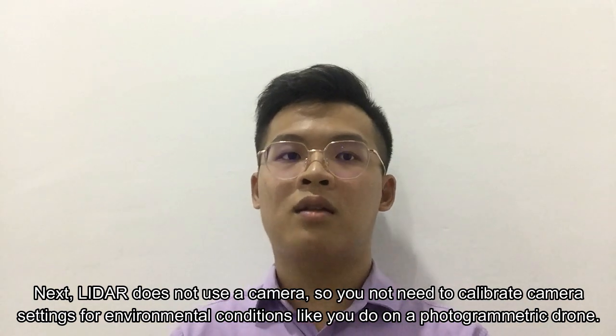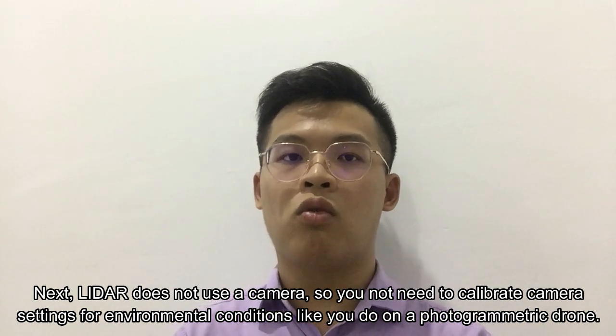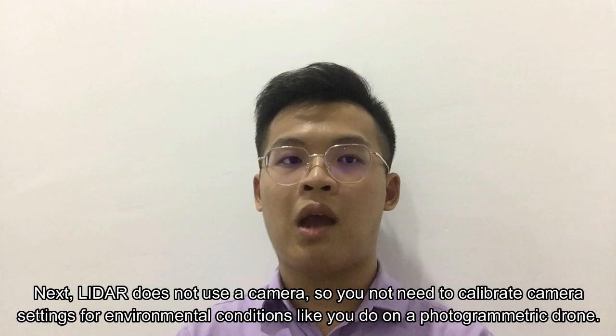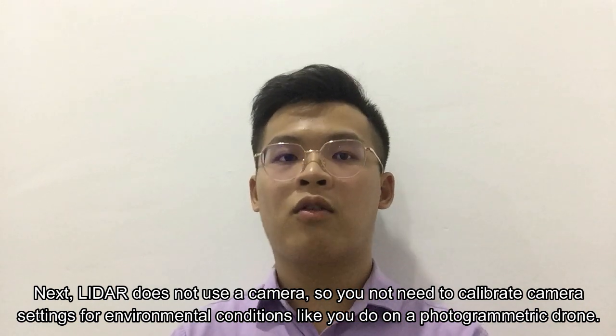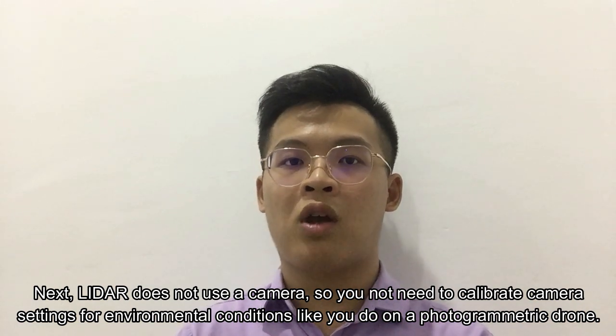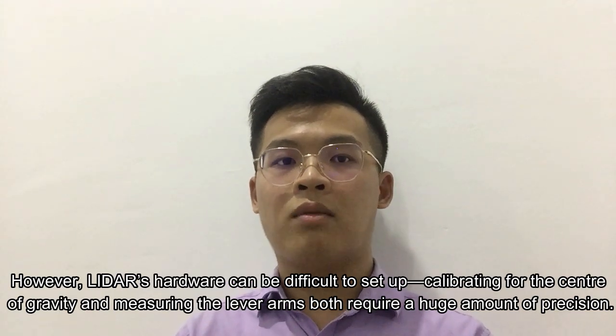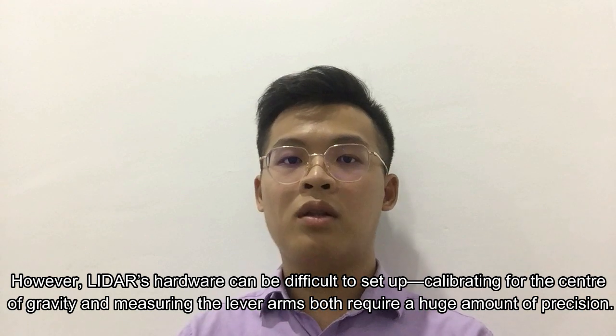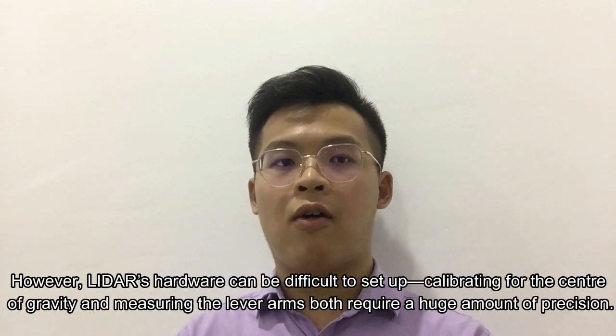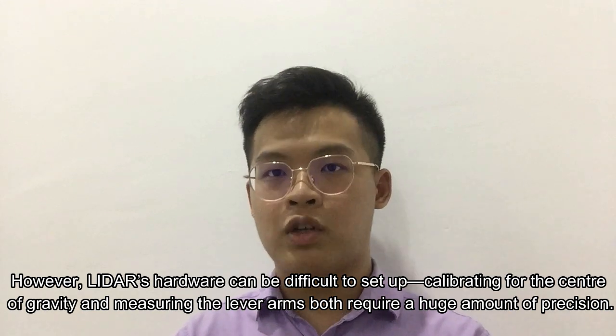Next, LiDAR does not use a camera, so you do not need to calibrate camera settings for environmental conditions like you do on the photogrammetry drone. However, LiDAR hardware can be difficult to set up. Calibrating for the center of gravity or measuring the lever arms both require a huge amount of precision.